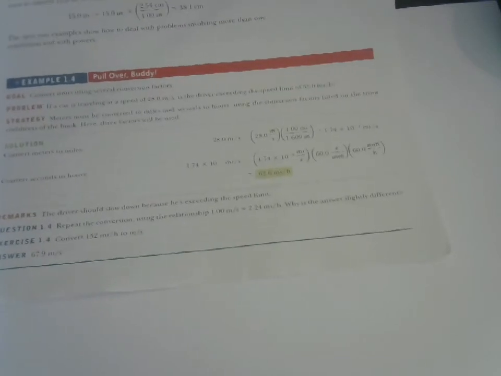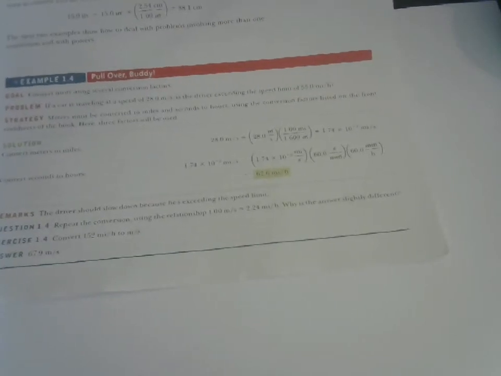If a car is traveling at 28 meters per second, is the driver exceeding the speed limit of 55 miles per hour? So the question in mathematical notation, you might write like this: is 28 meters per second greater than 55 miles per hour?